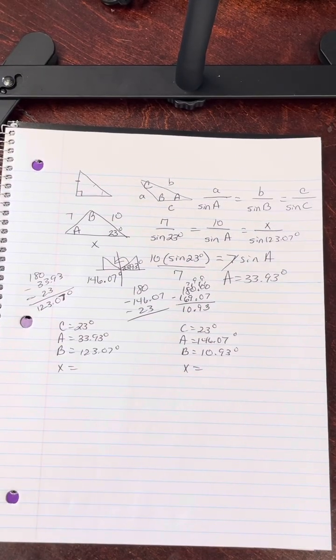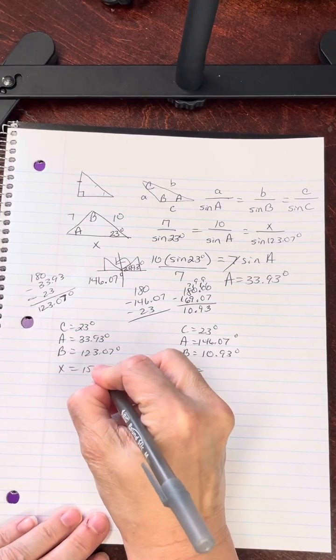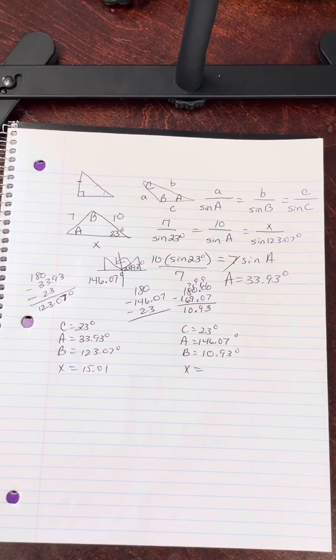And that is telling me, with the 123.0, yeah, I want to make sure I pulled it right, 15.01. And then it says, we note that there is no ambiguity when the law of sines is used to solve for a missing side.